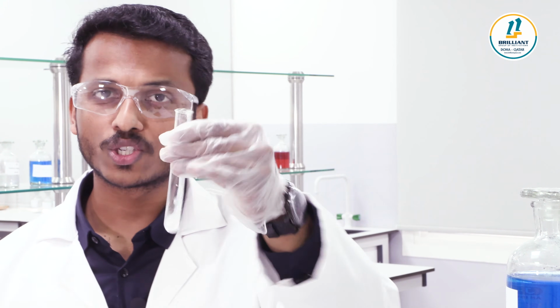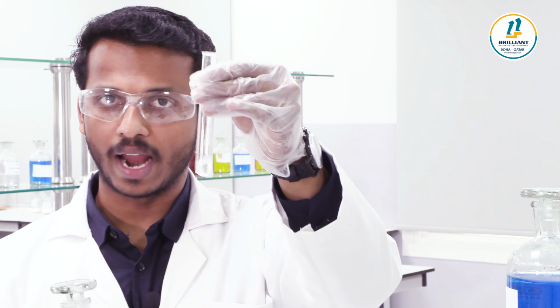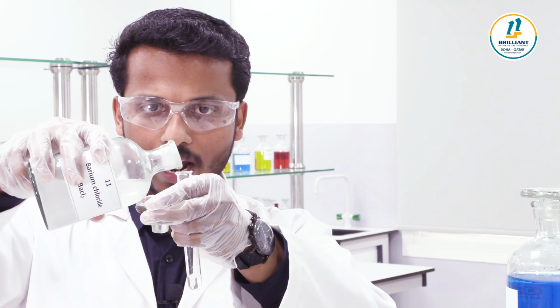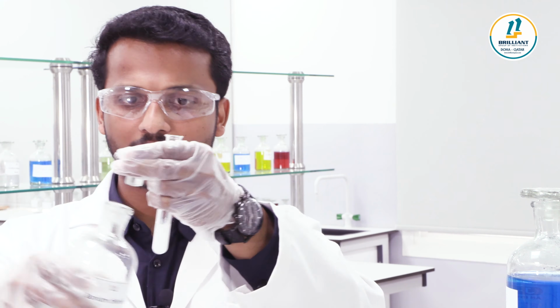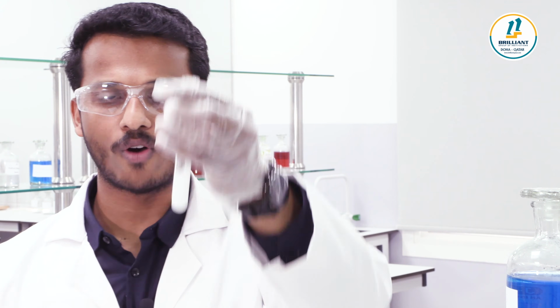To the salt solution, we have to add barium chloride. This is the barium chloride solution. It will be available in your lab. So barium chloride solution, we have to add into this one. See what is the observation. I'm going to add barium chloride solution to this one. You can see that a white precipitate formed, right?